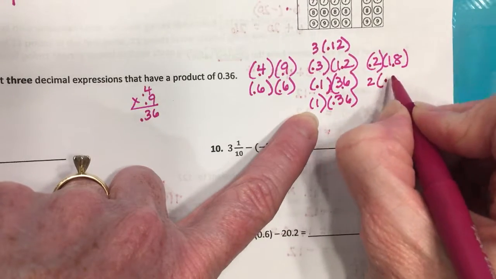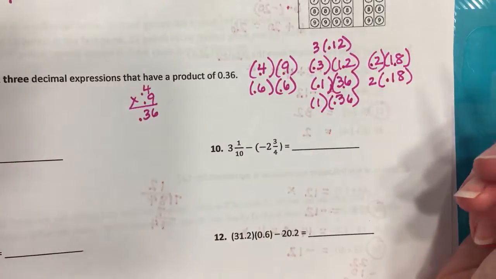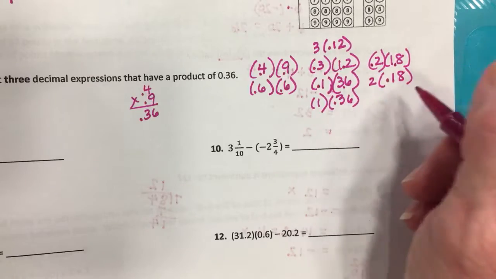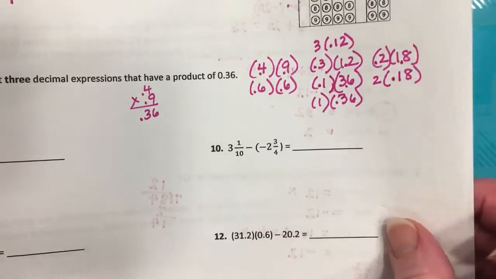Or I could do 2 times 0.18. Again, there's probably multiple answers to this that we haven't even thought about. As long as you end up with 2 decimal places, you should be fine.